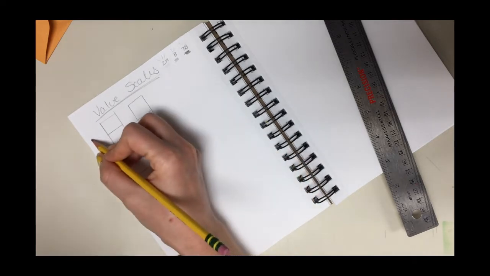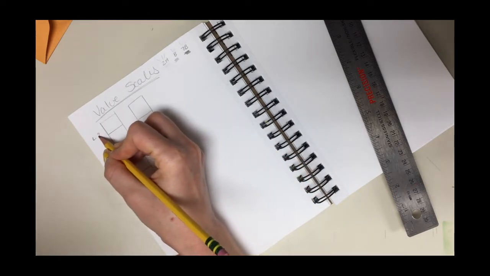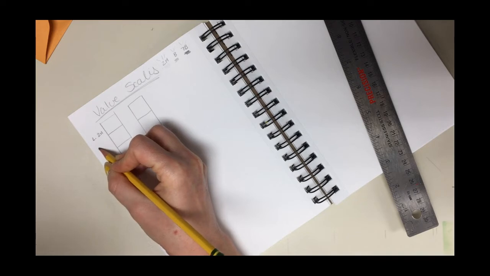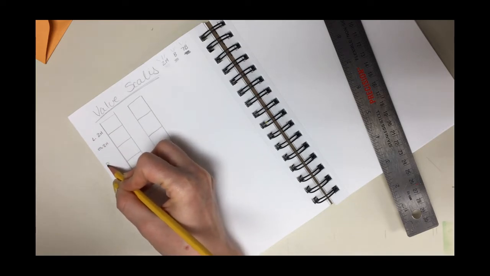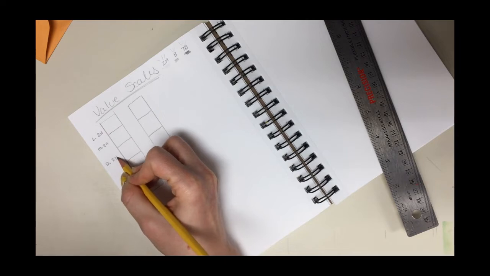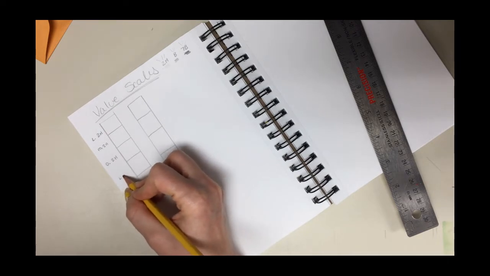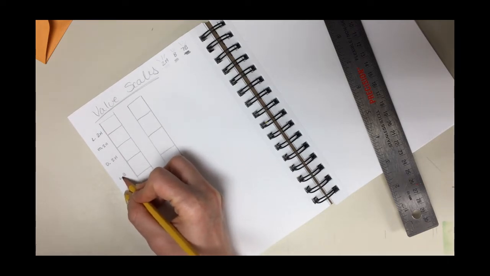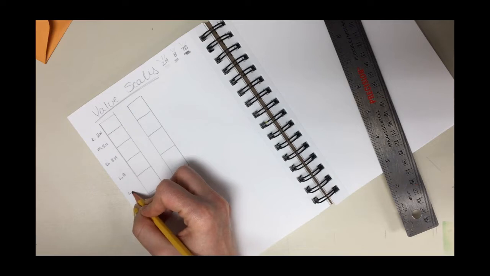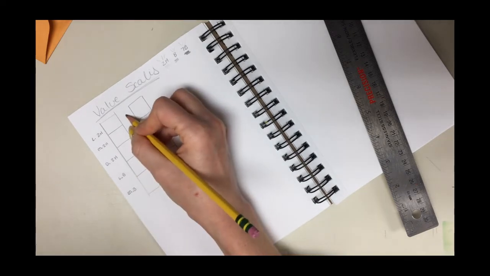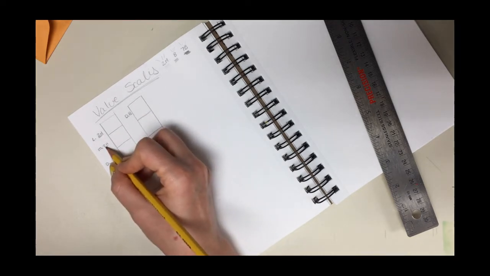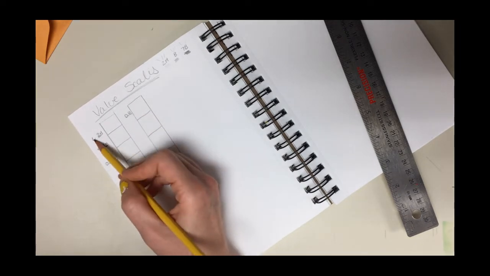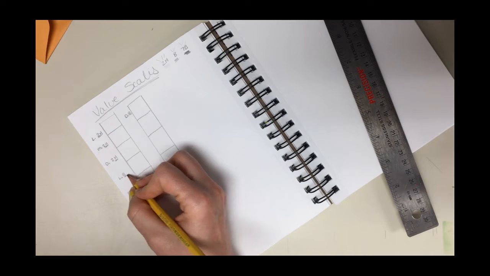So I will need a light 2H, a medium 2H, and a dark 2H. This allows you to see the range that each pencil will have: a light B, a medium B, and then your dark B. This is the pencil that you're using, and this is the pressure that you're giving.